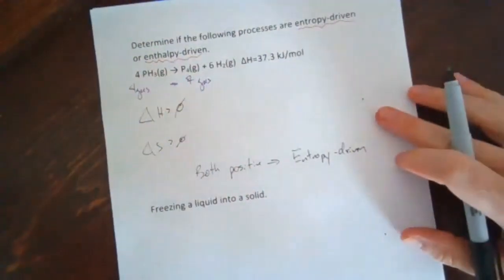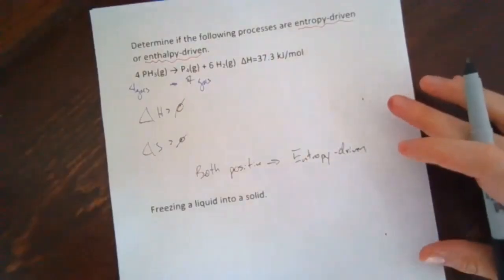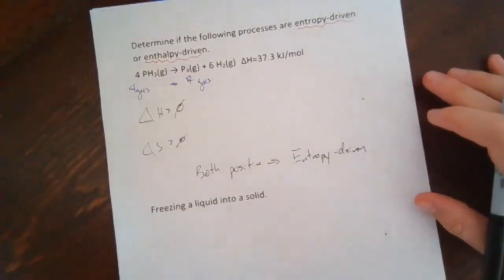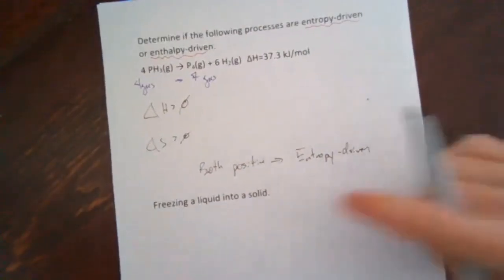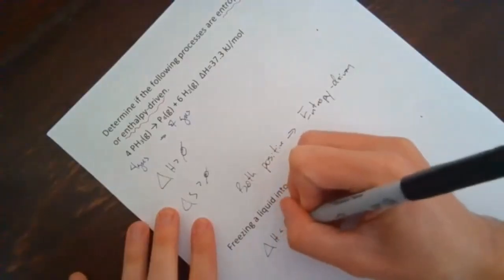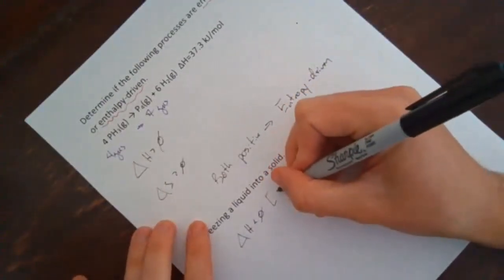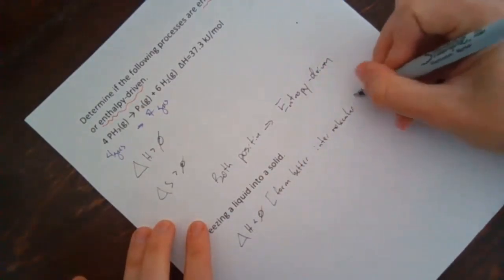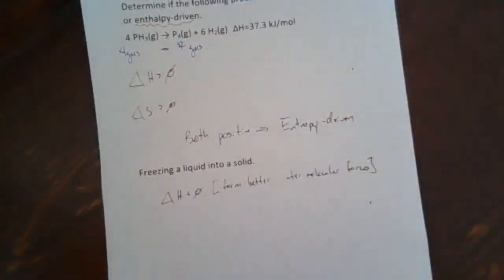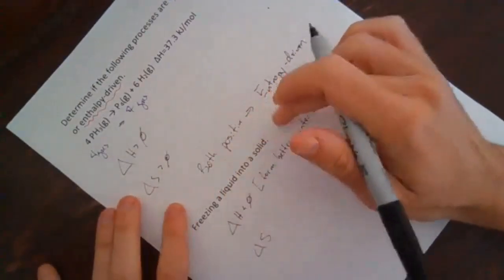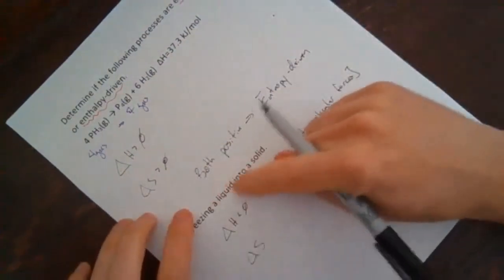If we look at freezing a liquid into a solid, we don't know what we're looking at here. This is actually just generally true for freezing any liquid into any solid, but we know we can predict things about this. Freezing is always an exothermic process, so we know that delta H is going to be less than 0. That's always true for freezing because you form better intermolecular forces. That's why it's exothermic to freeze. And going from liquid to solid, you're taking motion and removing it, so delta S would also be less than 0.